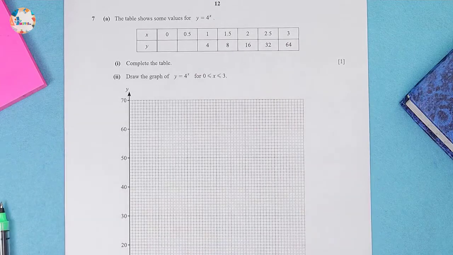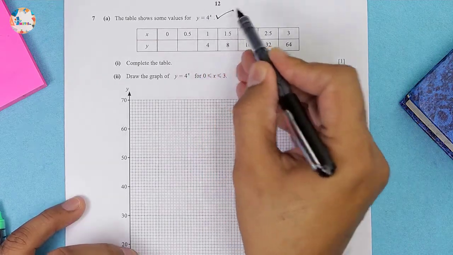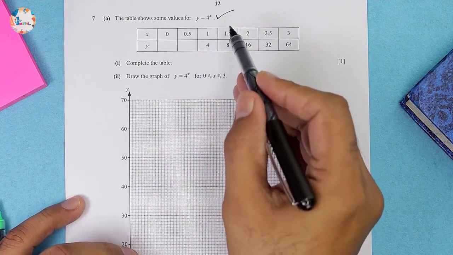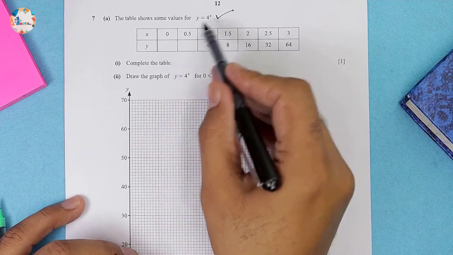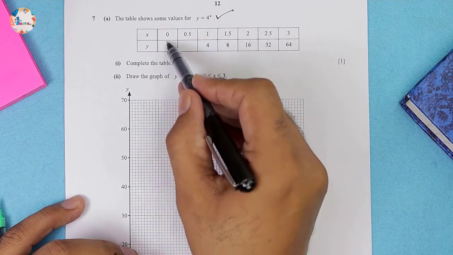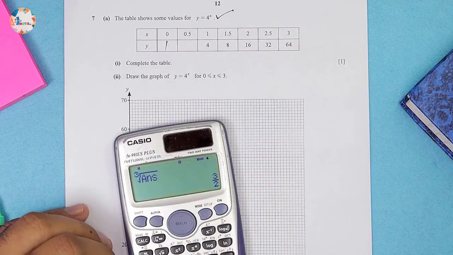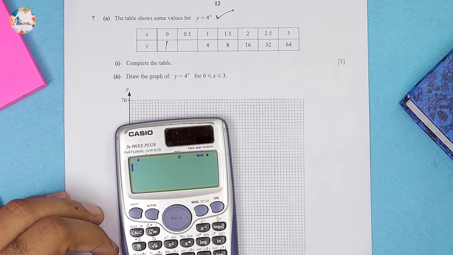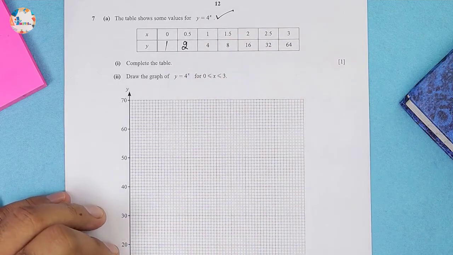Hopefully you understood this. Now question number 7, the table shows some values for y is equal to 4 raised to the power x. This table is provided. We have to just replace the values in this. So x is equal to 0 will result in 4 raised to the power 0, which will be 1. And 4 raised to the power 0.5 will result in 2. So our value over here will be 2.